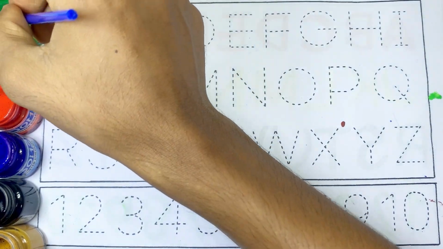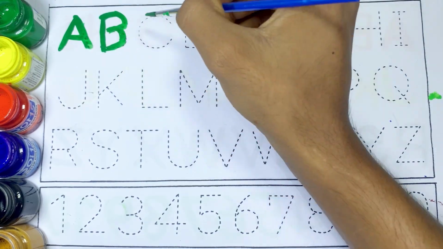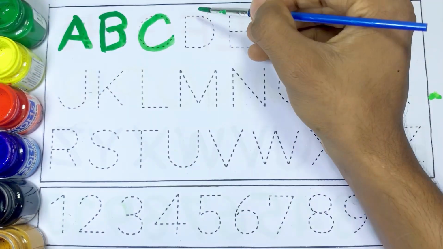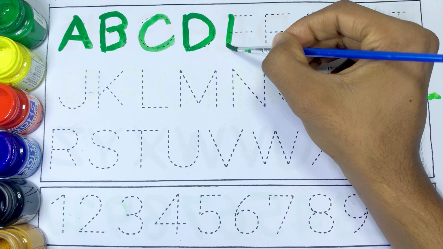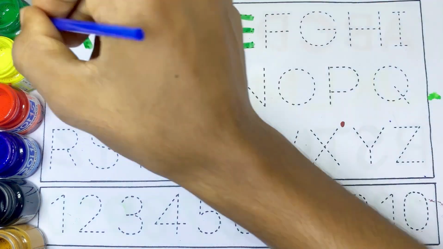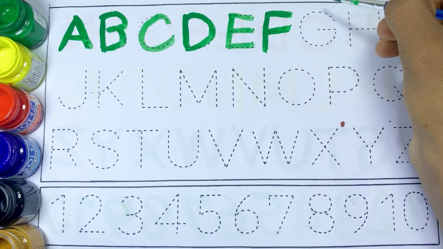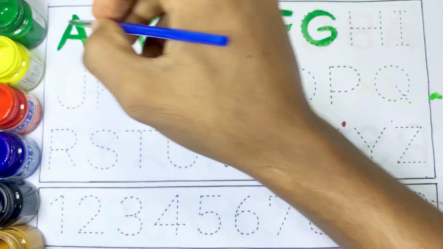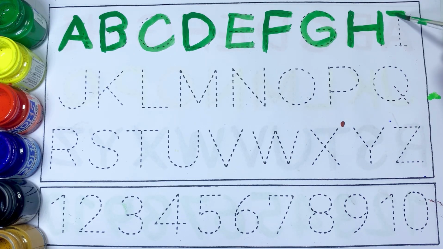A for apple, B for ball, C for cat, D for dog, E for elephant, F for fish, G for goat, H for helicopter, I for ice cream.